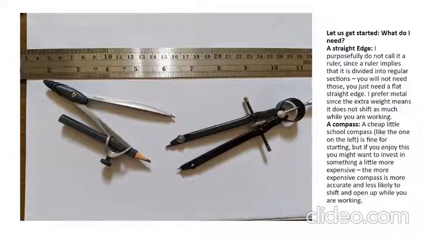Then we need a compass. In period, compasses would have had two sharp points, and you would have used the one point to score. These days, we make it easier on ourselves, and we have a sharp point and a writing point. The example on the left is a simple school compass. They are good to start with.